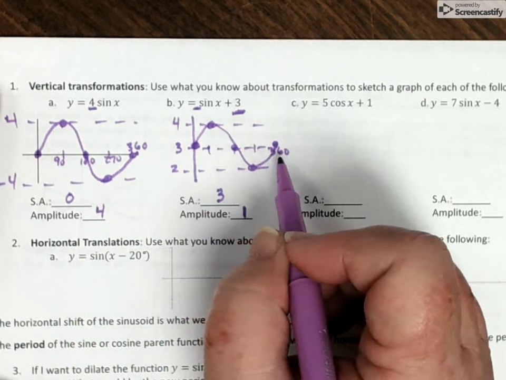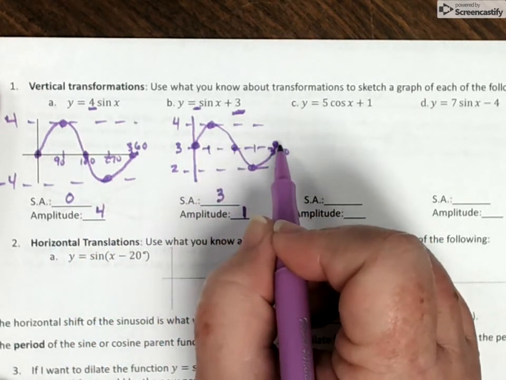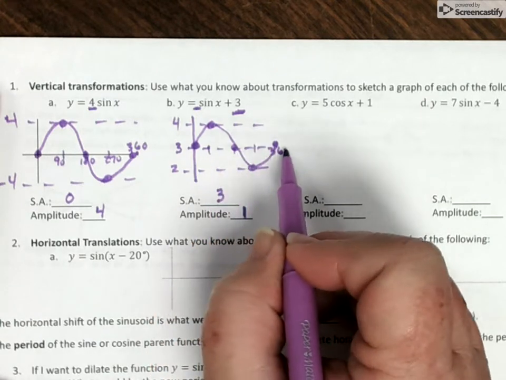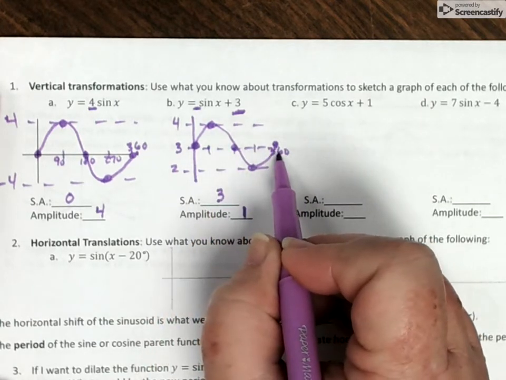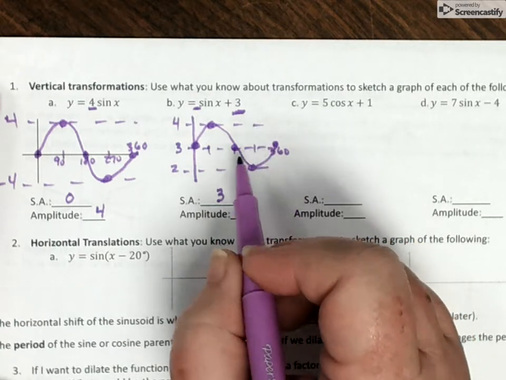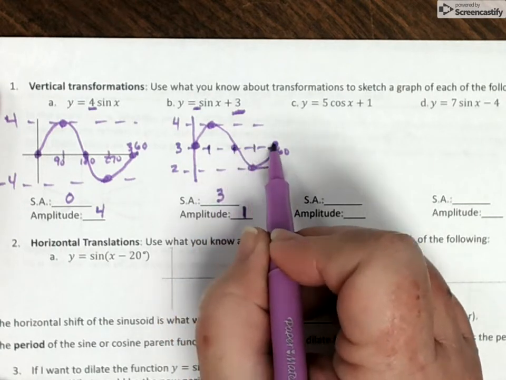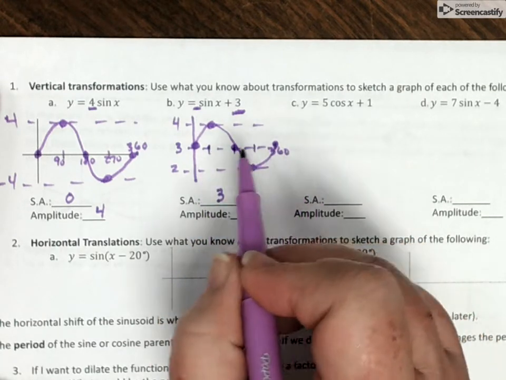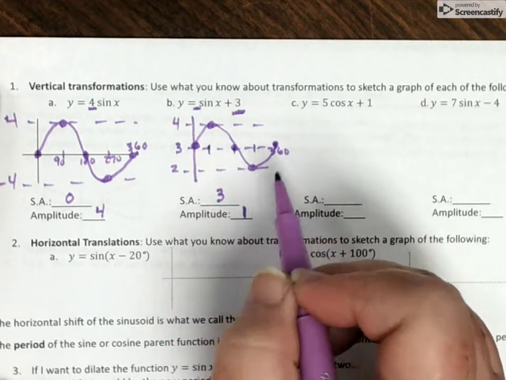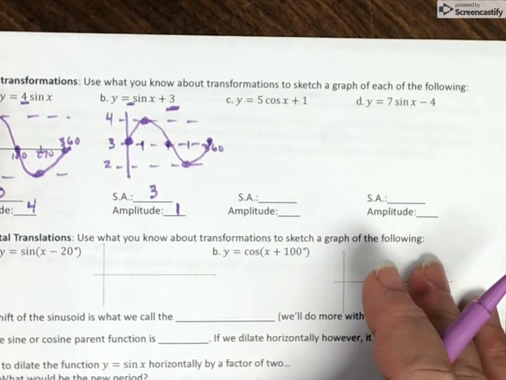The graph, however, worked the same. It's still the same snake shape. There's still 4 quarter periods. It still goes all the way over to 360 degrees. And I just made 4 equal tick marks, 0 to 360, and then I marked my 4 quadrants. So let's take a look at this equation.